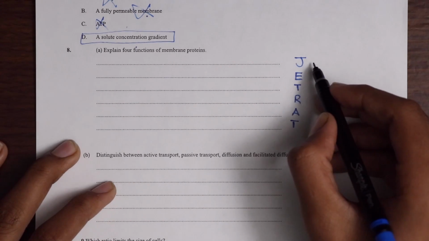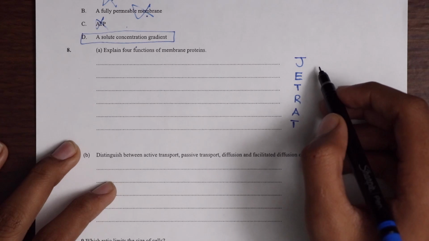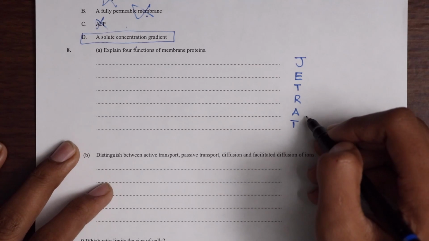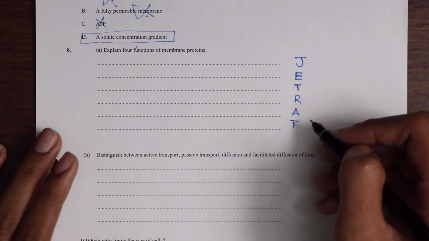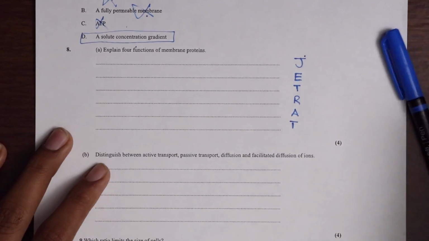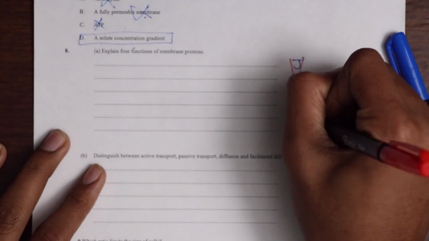Like, J stands for connecting to, that doesn't make sense. And A stands for anchorage. That just doesn't make sense. So I'm not going to use jet-rat. I'm just going to cross that out right away.